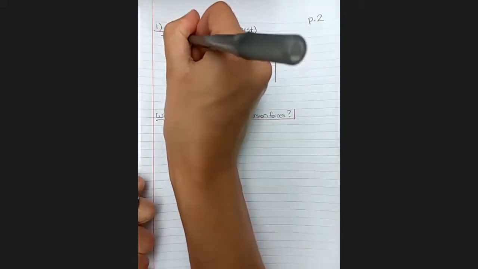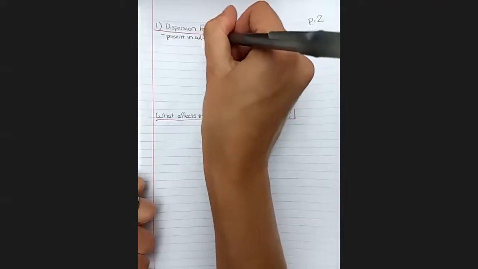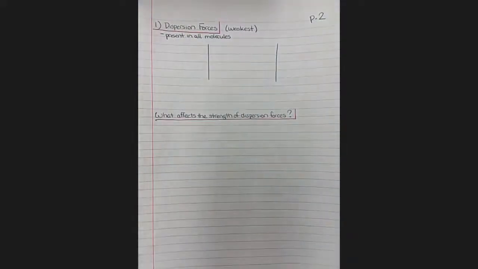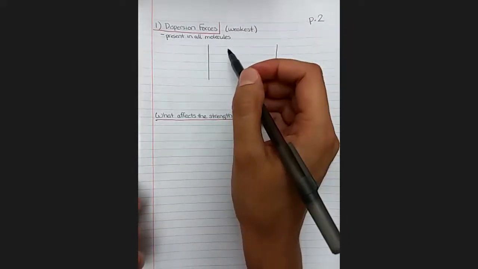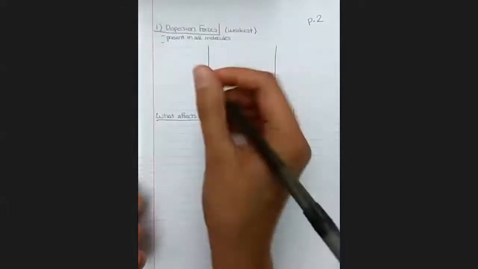This type of force is present in all molecules. So whether you are a molecule that particularly likes to bond with other things, or if you're a noble gas that doesn't like to bond with anything, everything has these forces. Dispersion forces are also the force that holds condensed phases together.